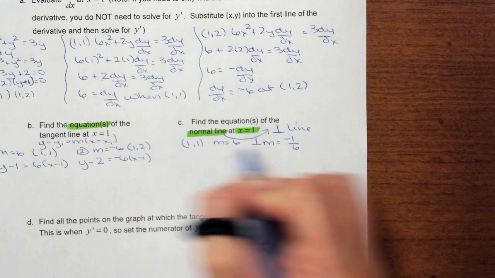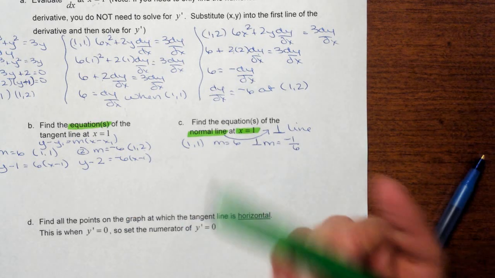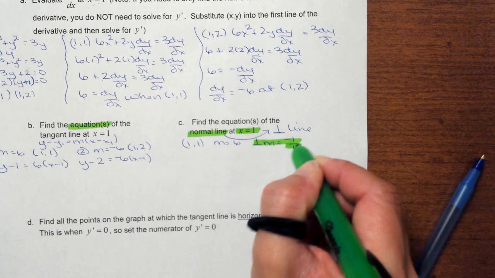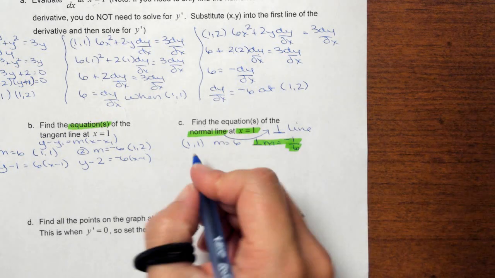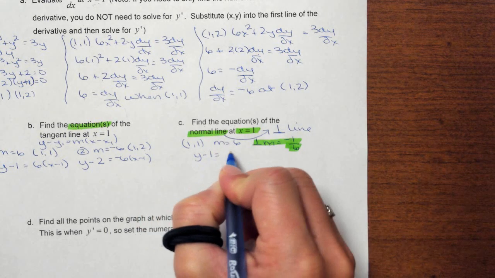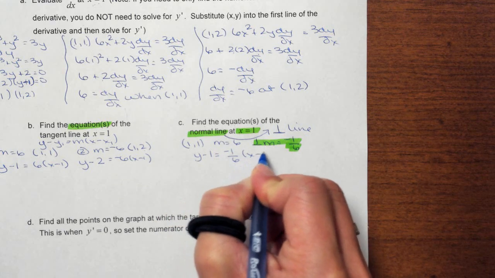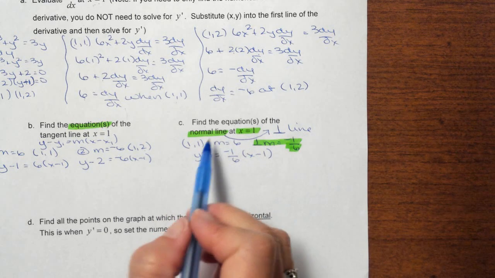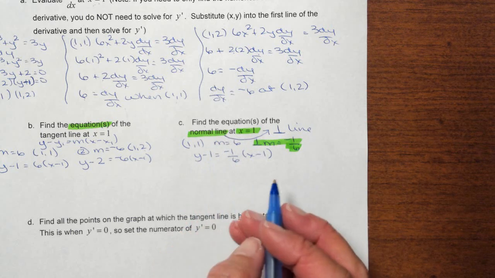I have the point, I have the slope. I want to use this slope here because we're looking for the perpendicular line. So we have y minus 1 is equal to negative 1/6 times x minus 1. Again, this is about vocabulary and understanding what they're looking for.